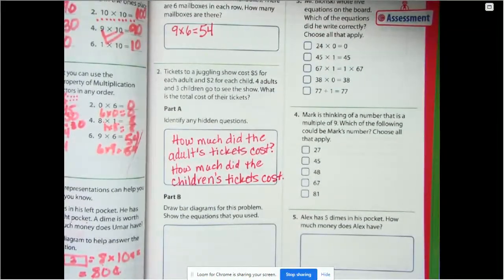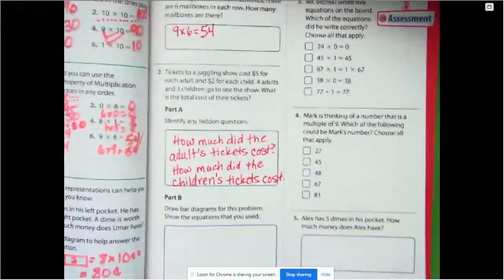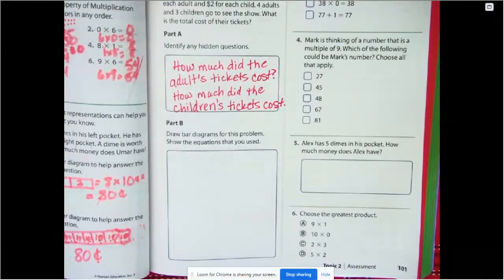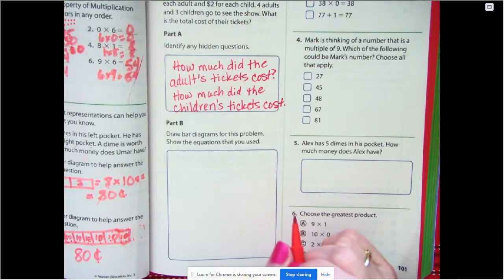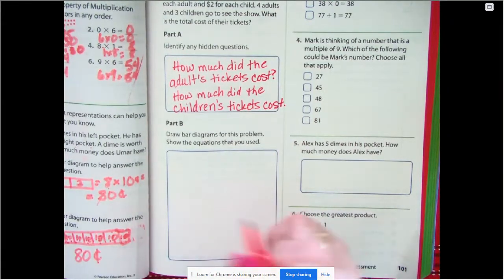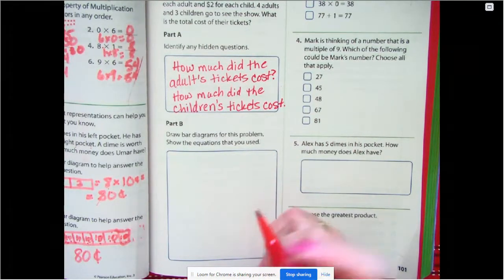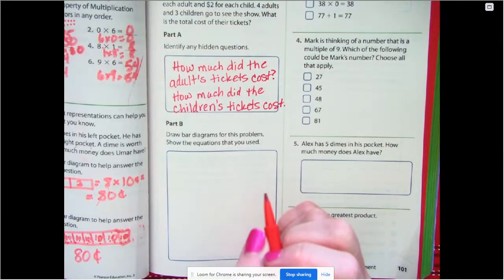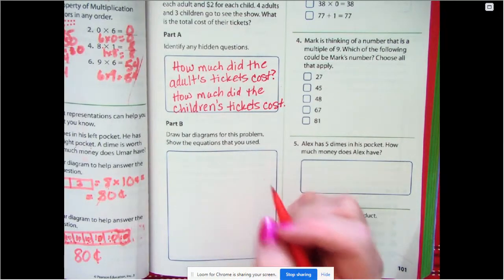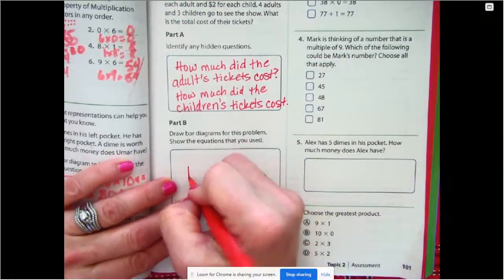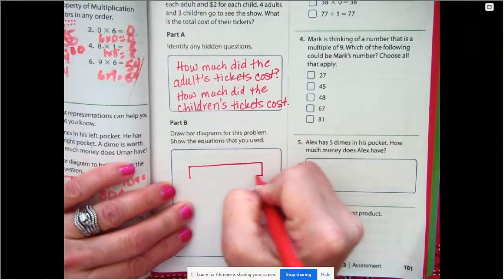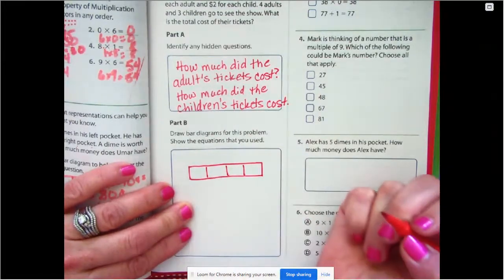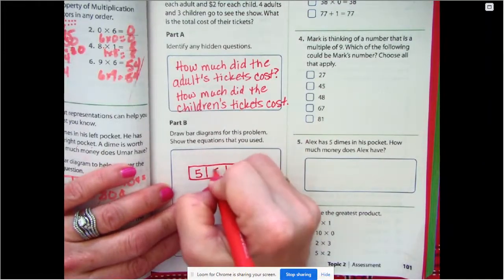Okay, so we're going to go to part B now. It says draw bar diagrams for this problem. Show the equations that you used. It said that the ticket cost was $5 for each adult and $2 for each child. We have 4 adults going and 3 children going. The first one, we're going to do the adults. So we have 4 adults, and it costs $5 for each.